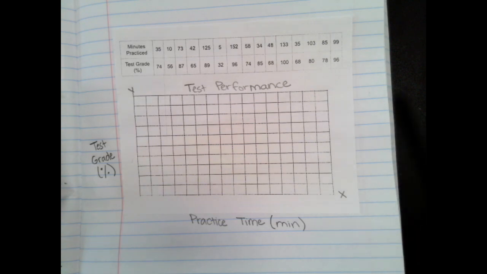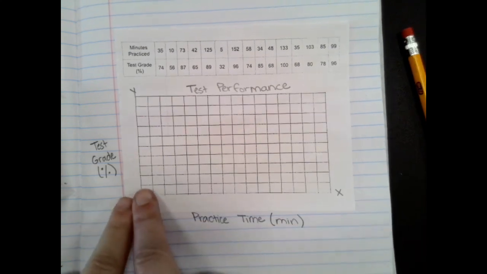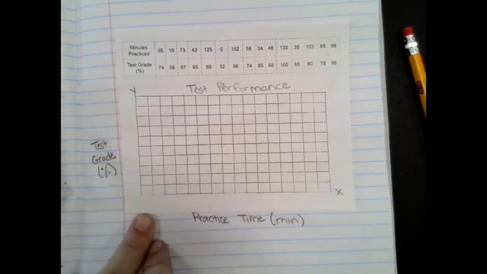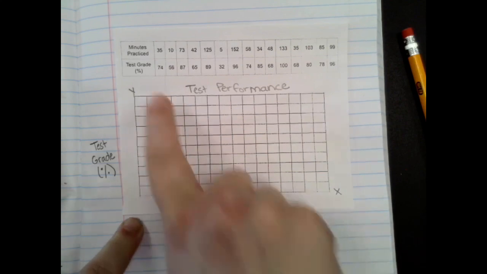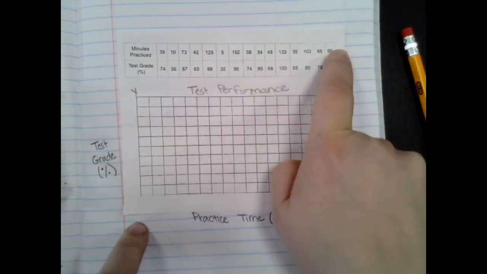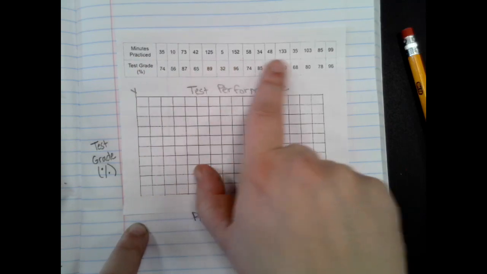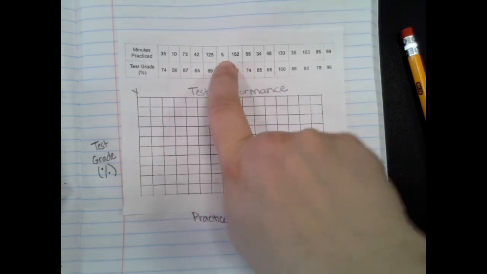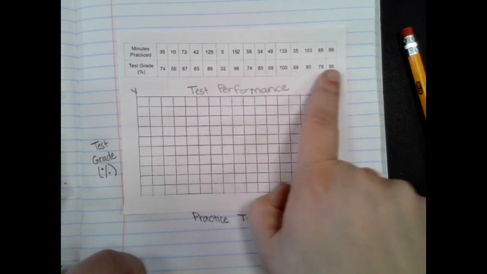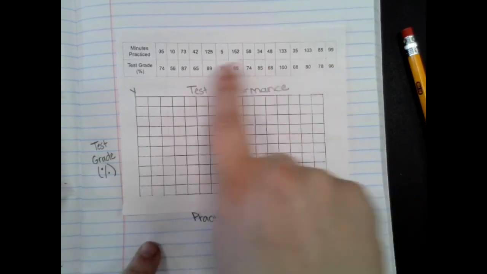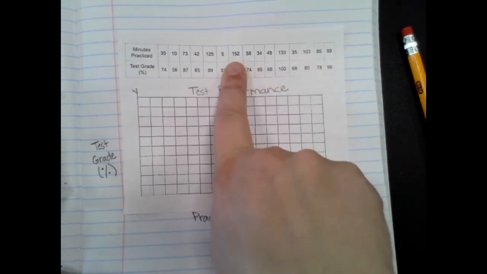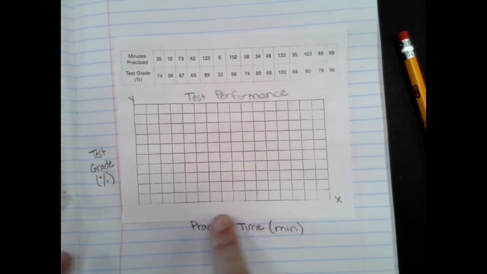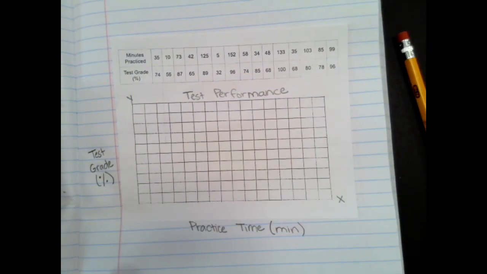All right, now that we have everything labeled, we're going to decide what we are going to count by on our X and count by on our Y. So as I look at my X, that's our practice time. I always just kind of look for our minimum and our maximum. So in our minutes practiced, what's our minimum? What's our lowest time we practiced for? 5 minutes. What's the most we practiced for? 152. Remember, practicing for a test isn't always like sitting down and studying your notes. Sometimes practicing for a test is literally doing your homework or looking over your notes or reorganizing things. Those are all practice times.